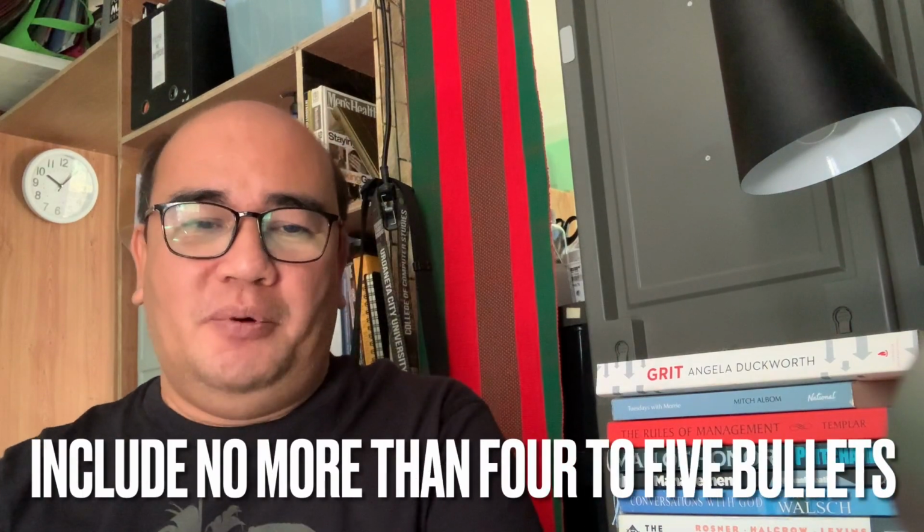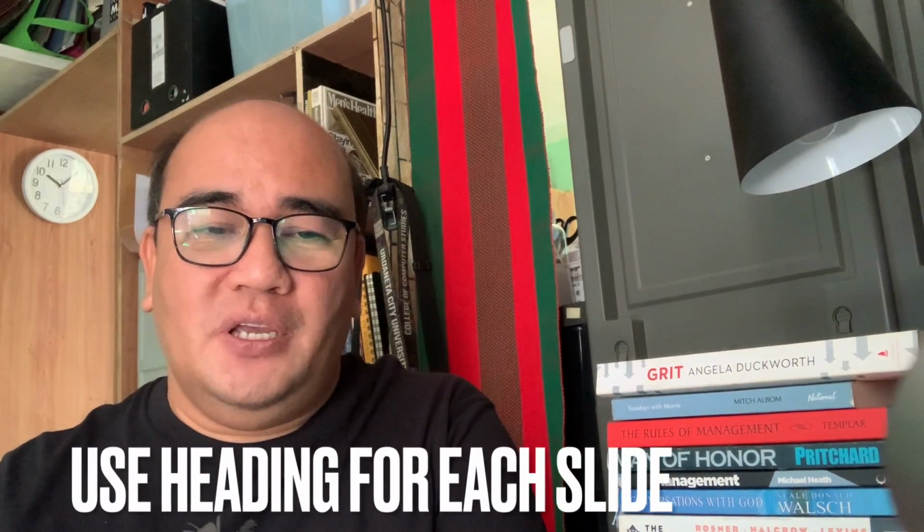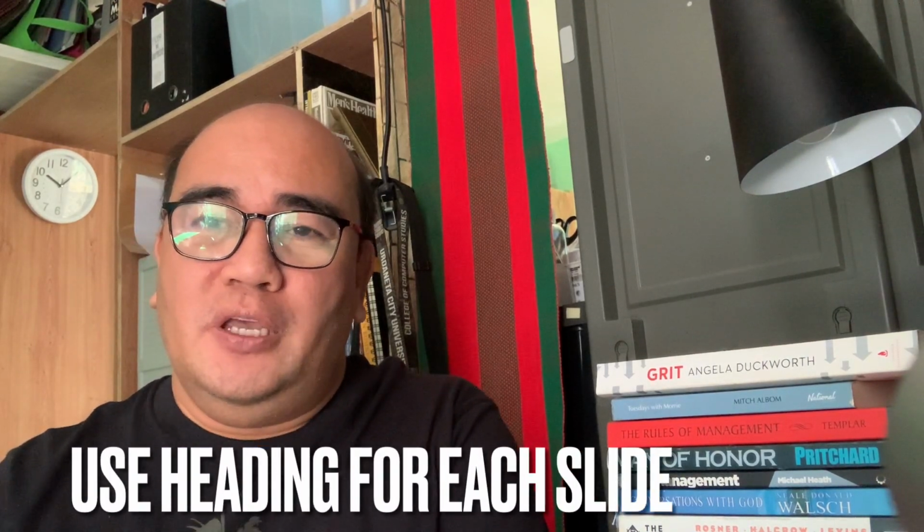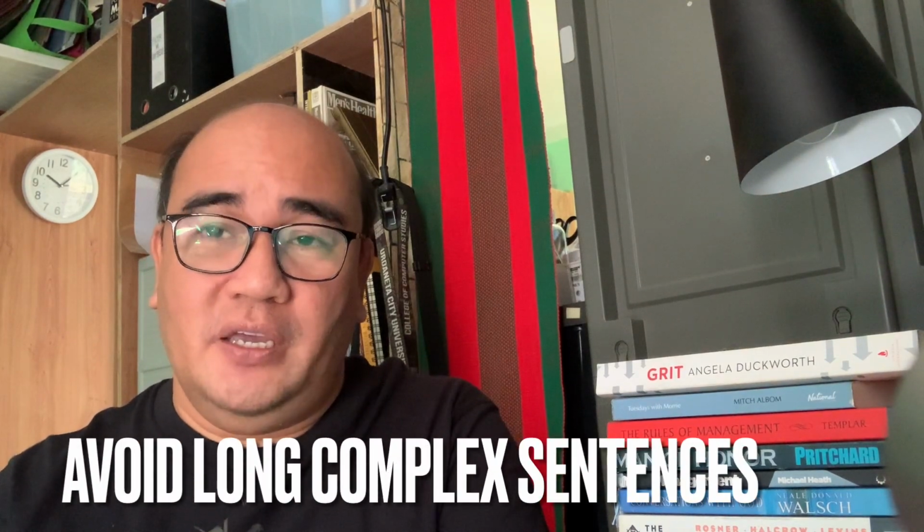Number 6, include no more than 4 to 5 bullet points on a single slide. Use a heading for each slide. So, in order for your panel members not to be confused on what topic you are presenting, you have to use a heading for each of the slides that you are presenting. Avoid long, complex sentences. So you have to break down into relevant subcomponents, and of course, each with a separate bulleted entry.